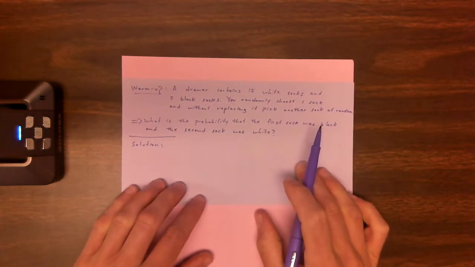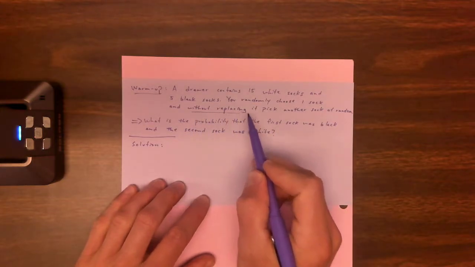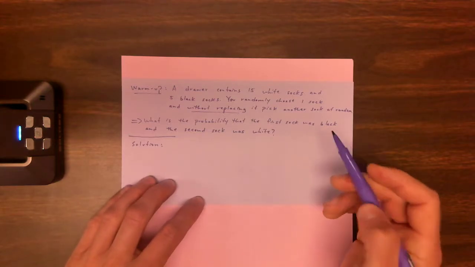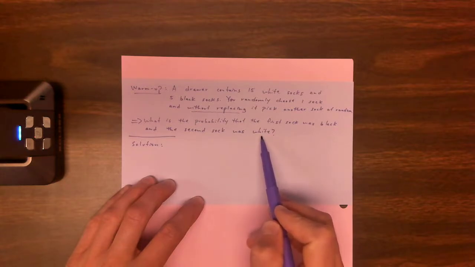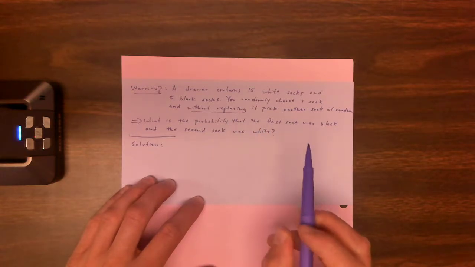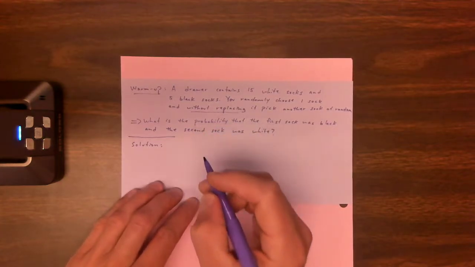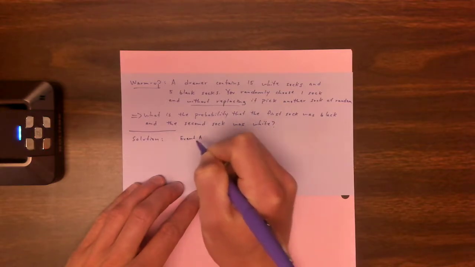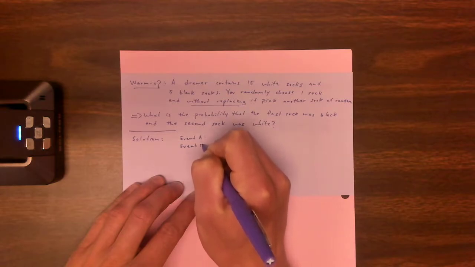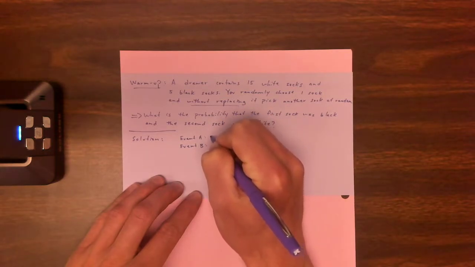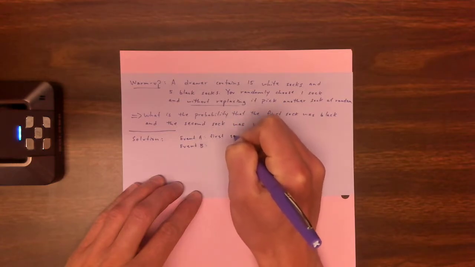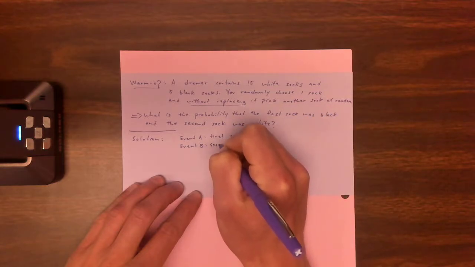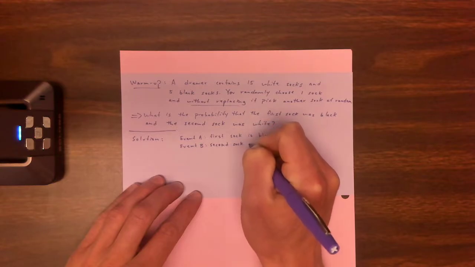When we see "without replacing," that indicates these are dependent events, where the probability of event B, where we pick a sock that's white, is affected by the previous event. My solution involves first defining event A and event B. Event A is that the first sock is black, and event B is that the second sock is white.